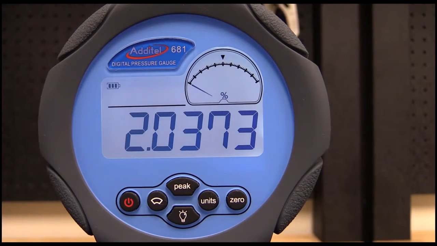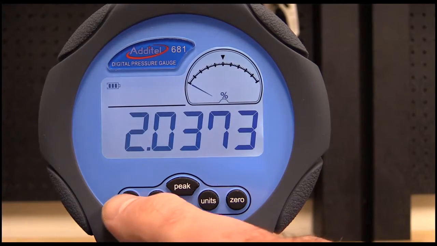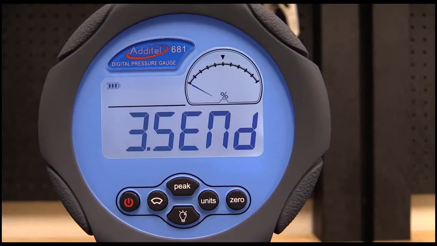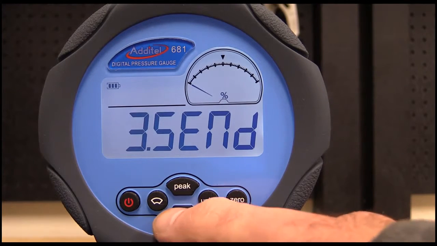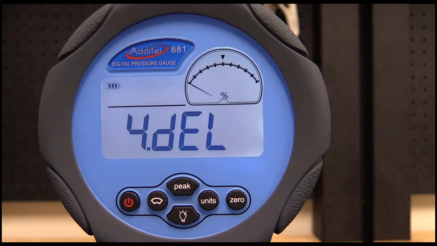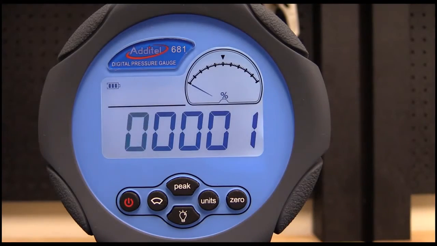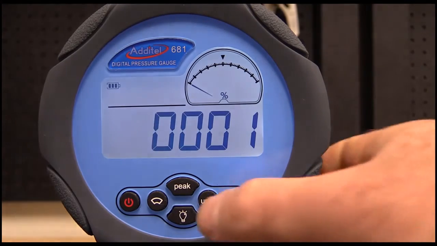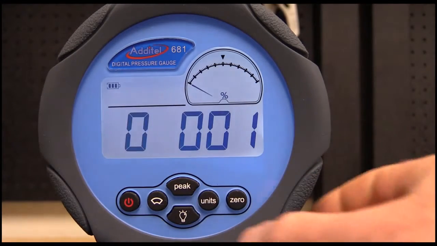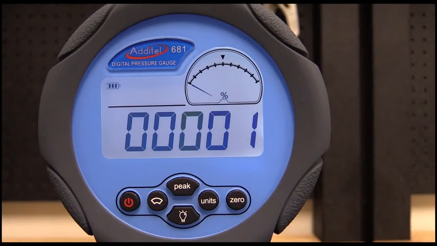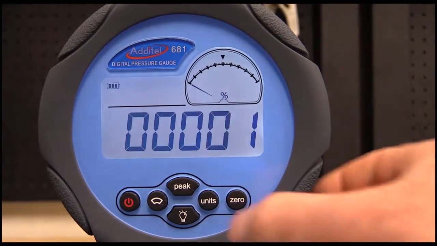The third menu is the Send menu, which allows for the data to be sent via the serial communications of the ADT681. The fourth menu will delete all the log data. This menu is password protected in case it is inadvertently selected. The fifth menu is used to select the logging interval in seconds. I currently have this gauge set up to log one reading every second. It is very easy to change this to 5 seconds, for example.